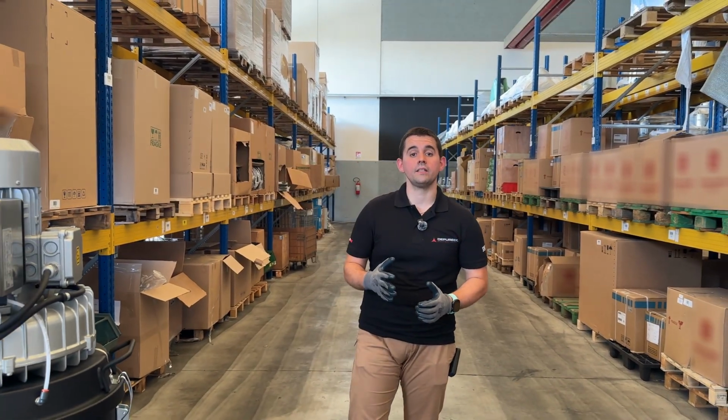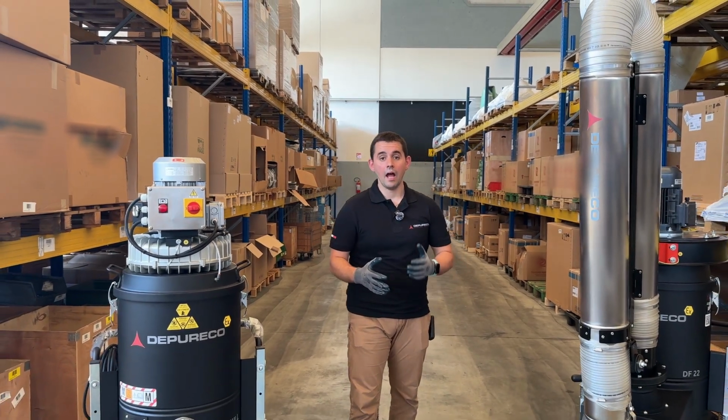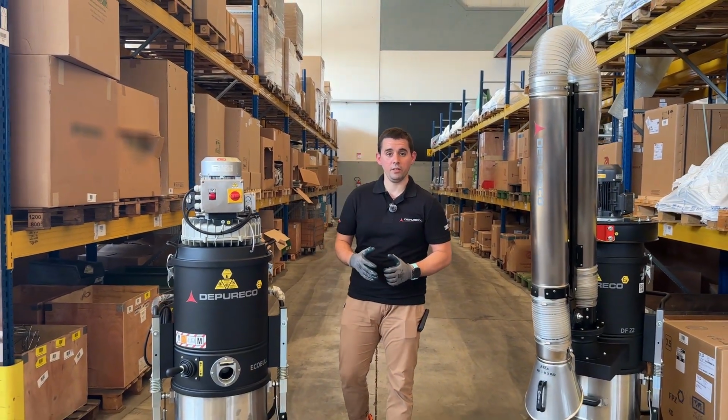We know that every industrial environment has its specific challenges. That's why we designed fully customizable vacuum cleaners and dust collectors, tailor-made around your specific production needs.